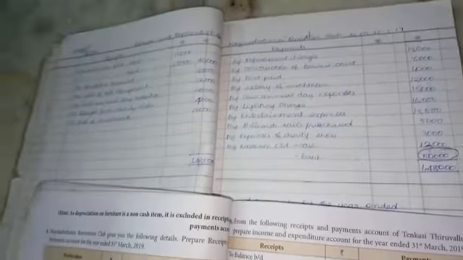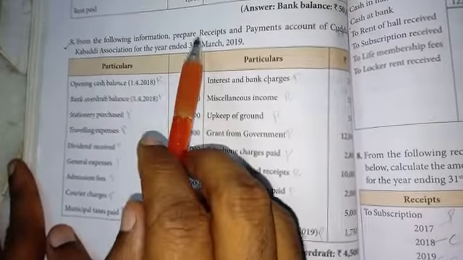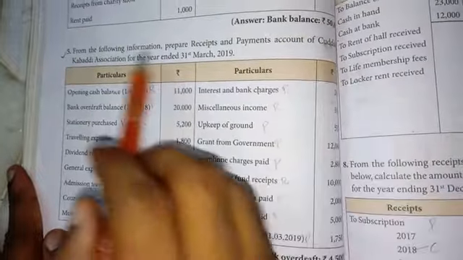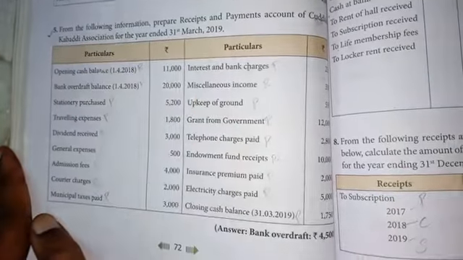Then come to problem number 5. From the following information, prepare receipts and payments account of Kadalur Kabaddi Association for the year ended 31st March 2019.